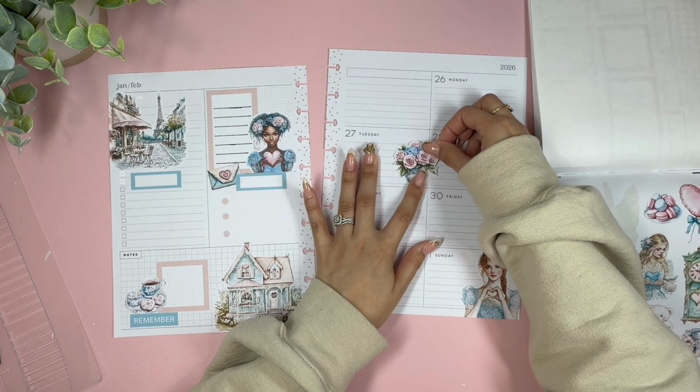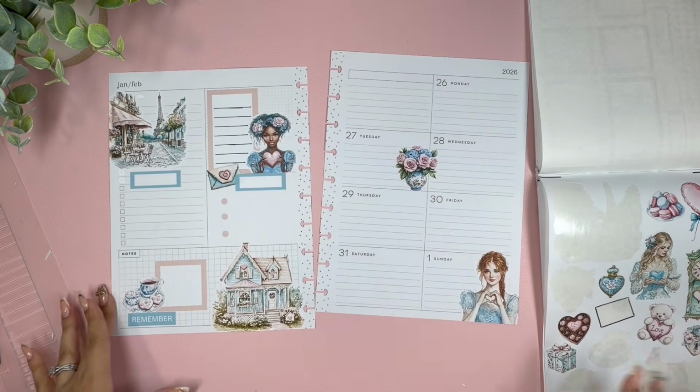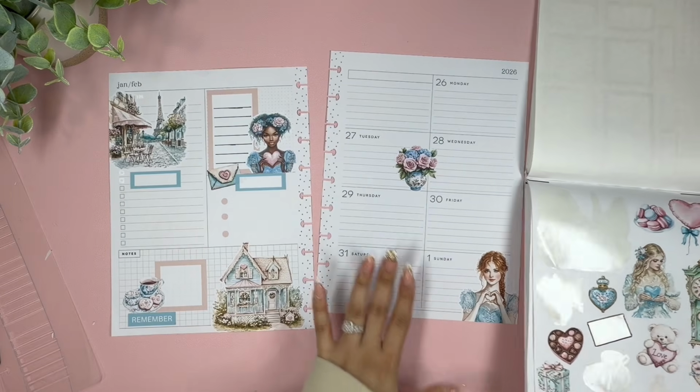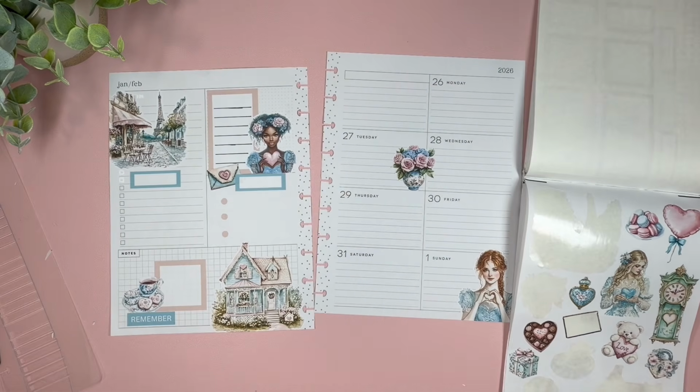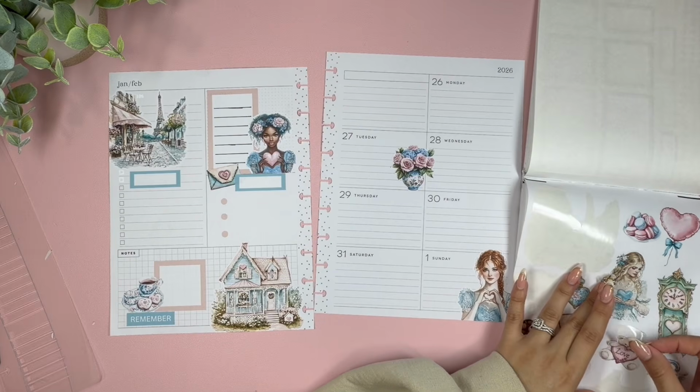I want to bring in these, so maybe I can bring these in right here. Those are so pretty. I love this. This is like one of my favorite stickers. I mean, I love all these stickers, but in this set, for some reason, I really love those. I'm really big on roses, so that's probably why.